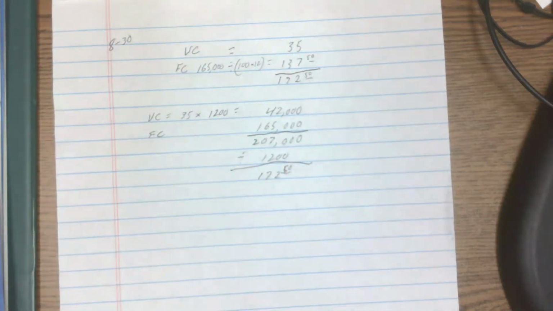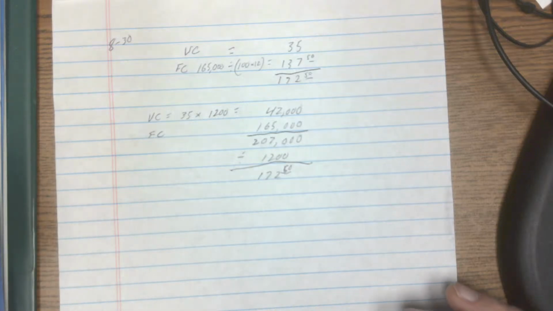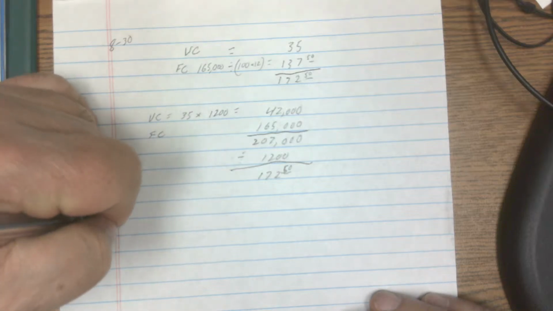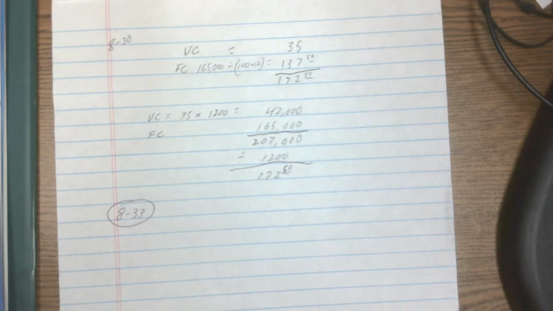Do you want the total cost? Do you want the per unit cost? I can see advantages to working it both ways, but that'll get you your answer on that. Okay, then number 8-33. We've got cost estimation using the high-low method.